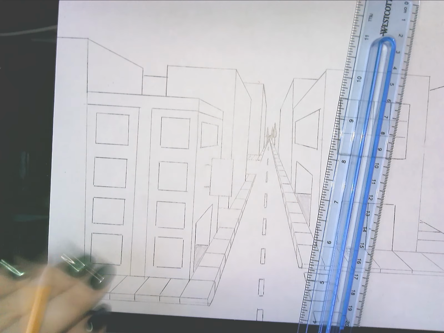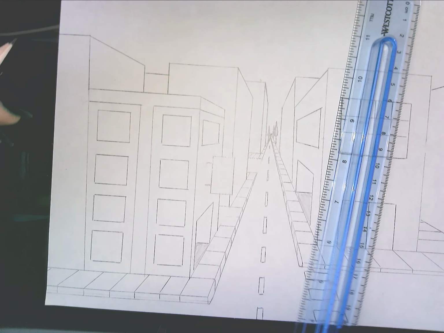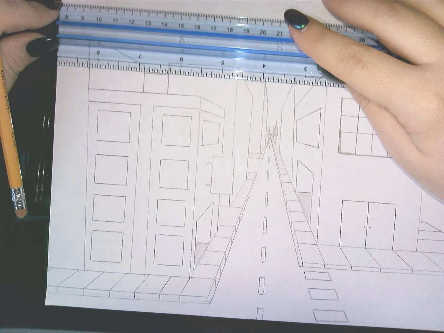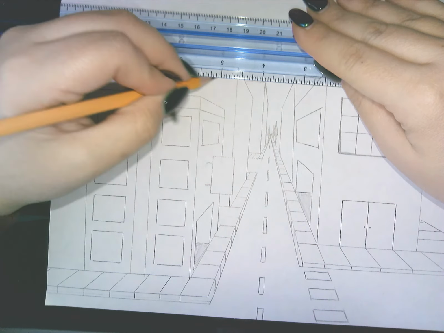So this could be, I don't know, like an apartment. Maybe this is the apartments. All right. Adding windows, adding details to these buildings, just having some fun with it, giving them texture.